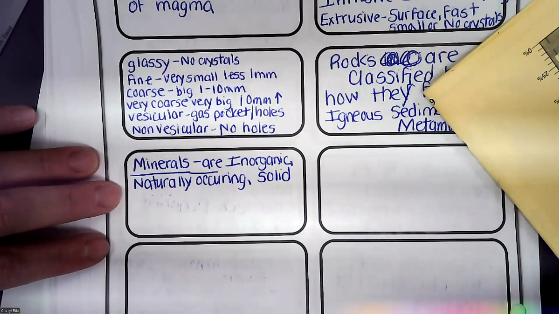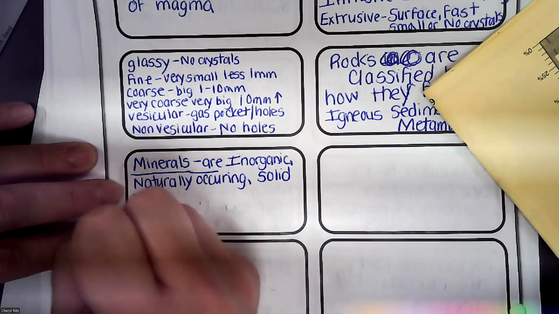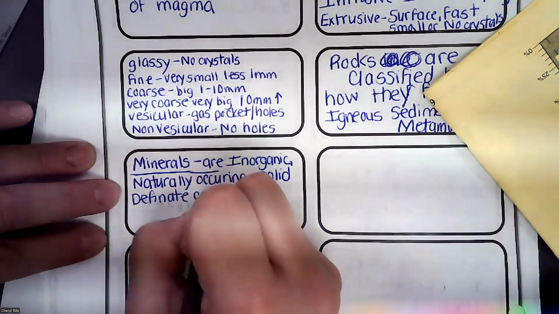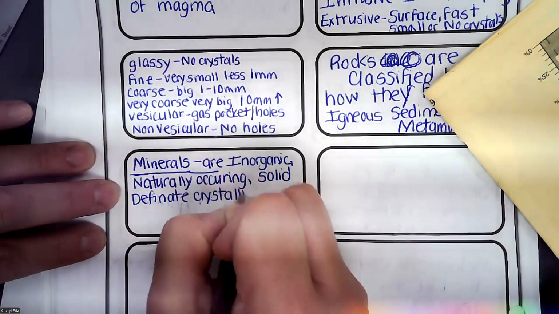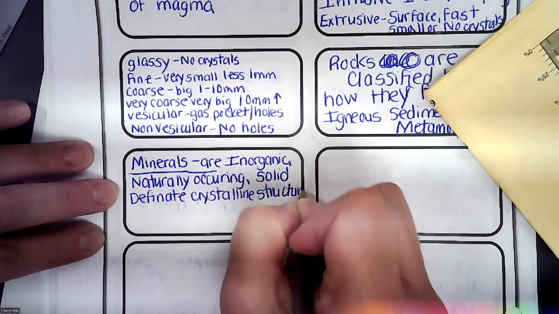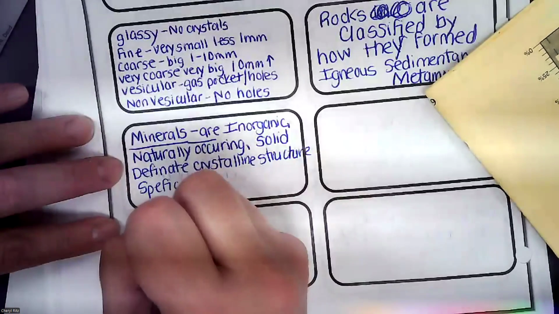And then the other 2 are the kind of weird ones. Naturally occurring inorganic solid with a definite crystalline structure. And a specific chemical composition.